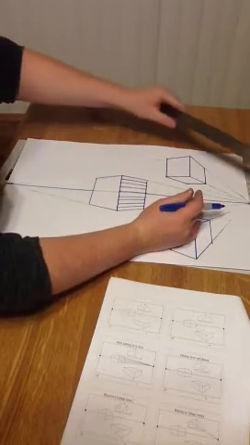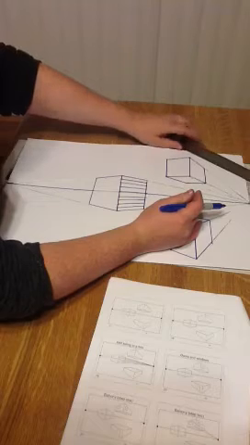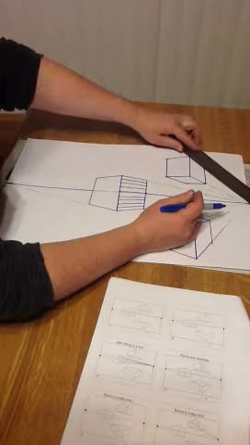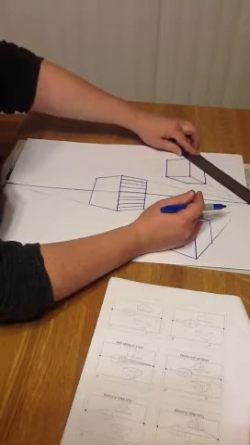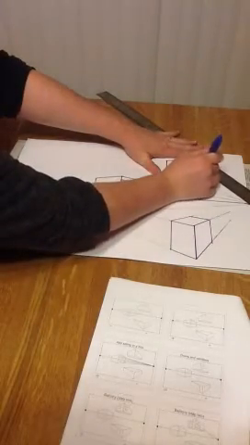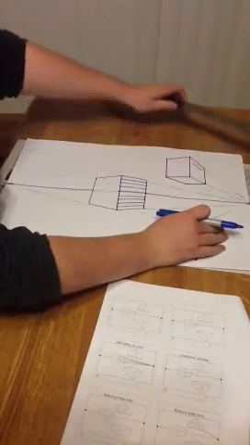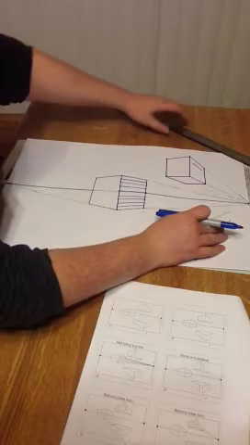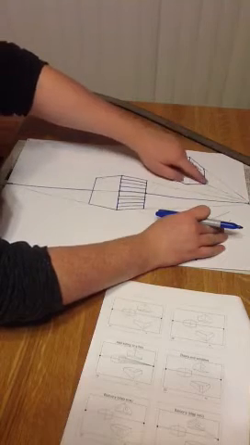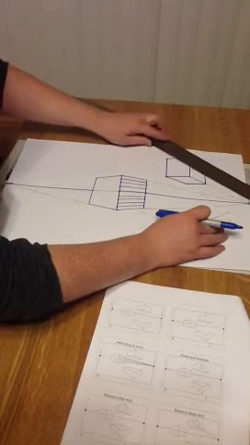I like to do the top and the bottom of the box first, but you can do it however you want. We're going to connect to our right vanishing point, throw a line in there for the top of our window. It goes down this way. And the bottom of our window is also going to go towards the right vanishing point.